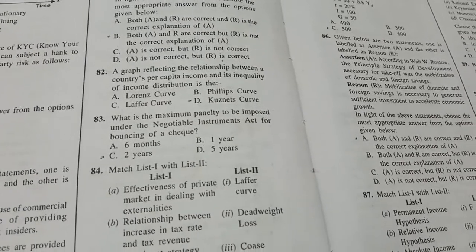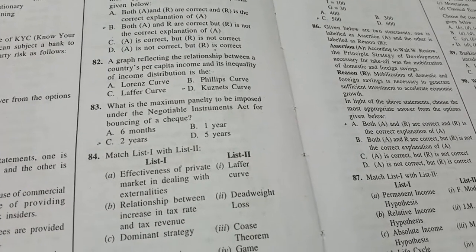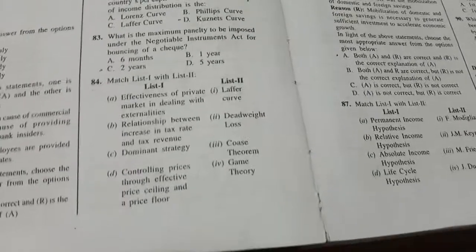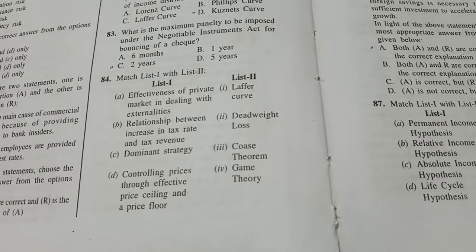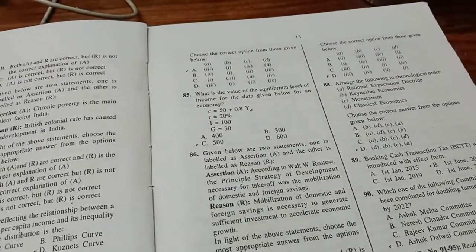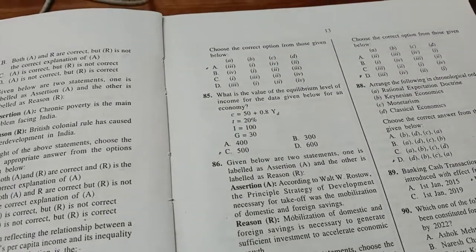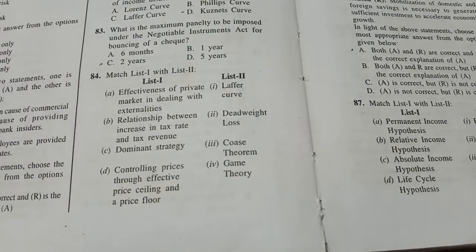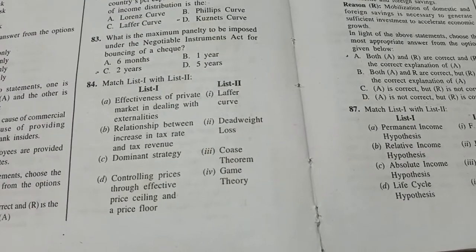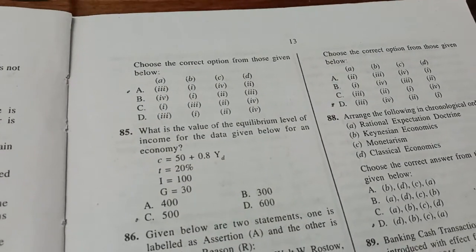The effectiveness of private market in dealing with externalities is the Coase theorem. Relationship between increase in tax rate and tax revenue, 1 number: Laffer curve. Dominant strategy, 4 number: game theory. Controlling prices through effective price ceiling and a price floor, 2 number: dead weight loss.